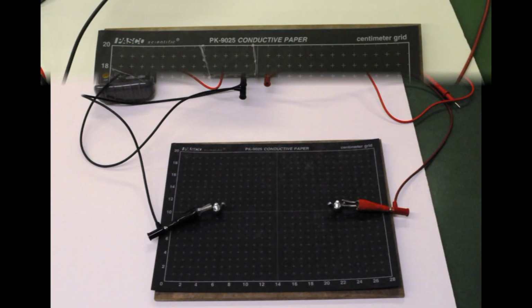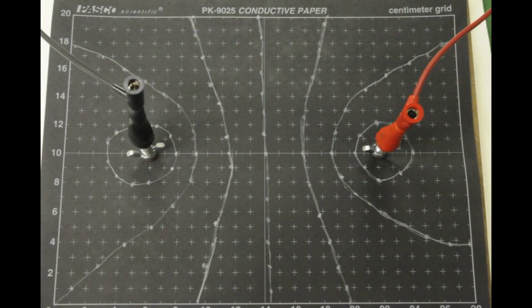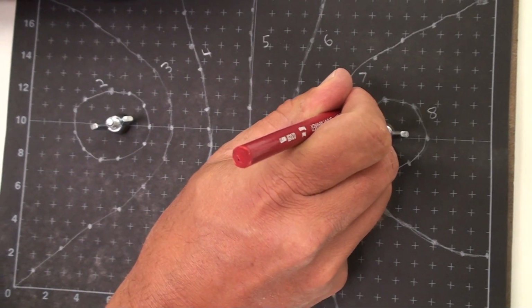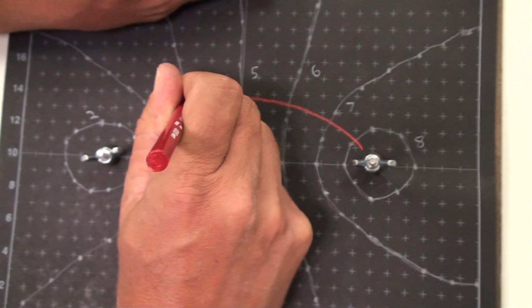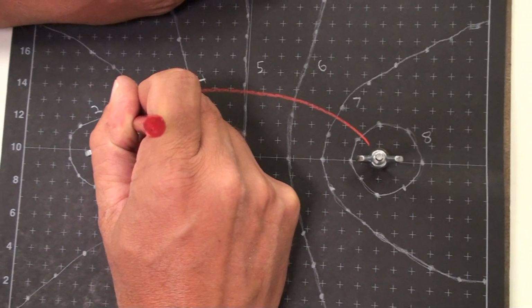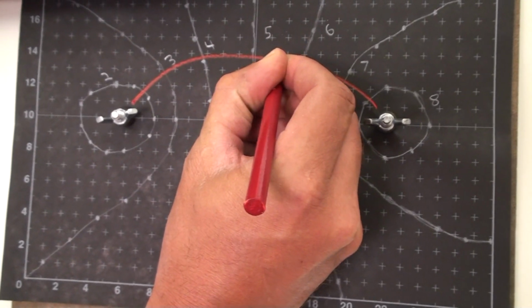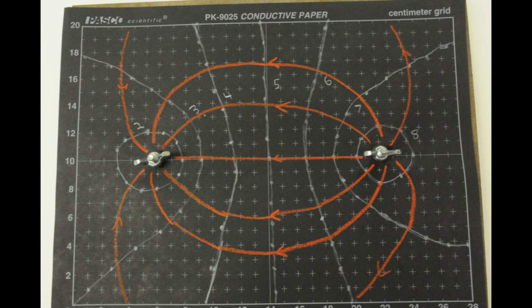Now the equipotential lines either wrap around one of the points or curve their way off the paper. Label the various voltage levels. Use the red marker to carefully sketch electric field lines. Remember, they begin at the high voltage point, end at the low voltage point, and are everywhere perpendicular to the equipotential lines. Place arrows indicating the direction of force on a positive test charge.